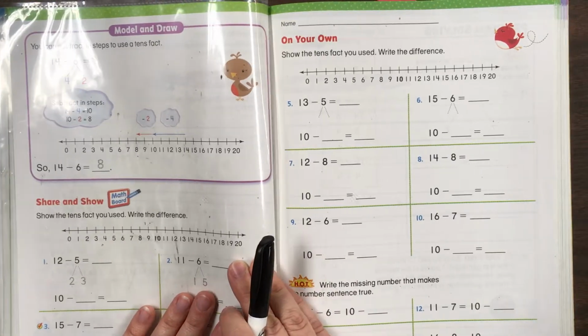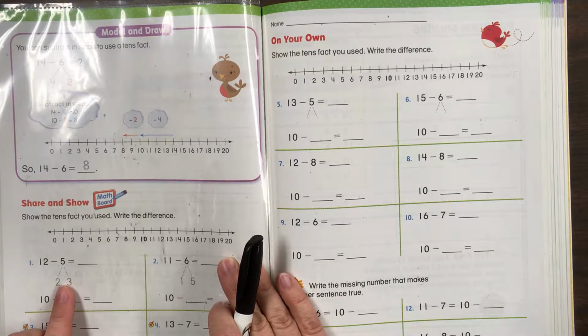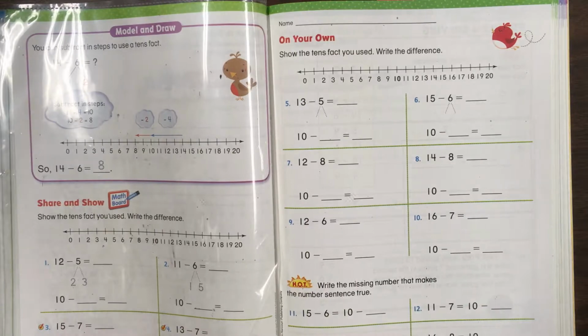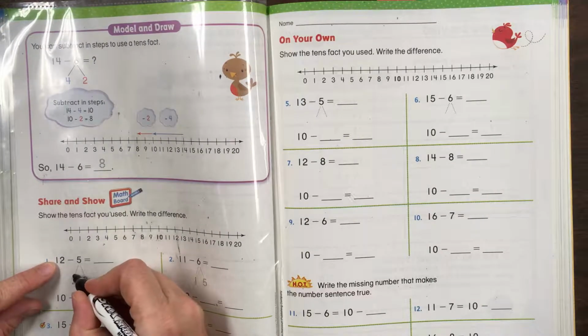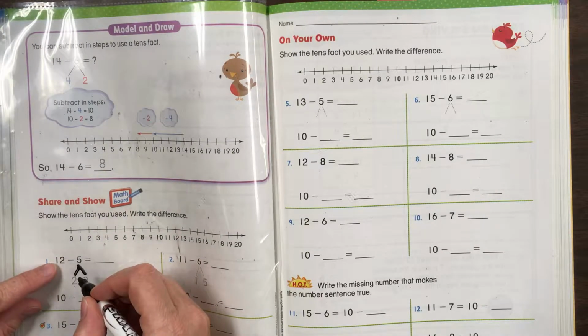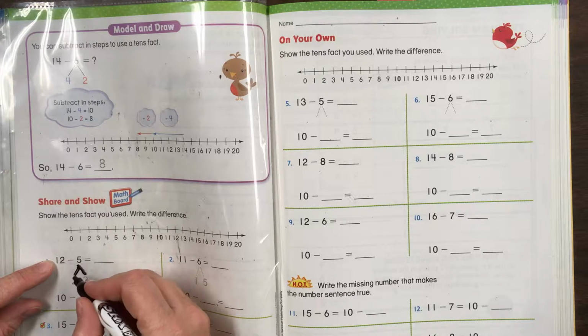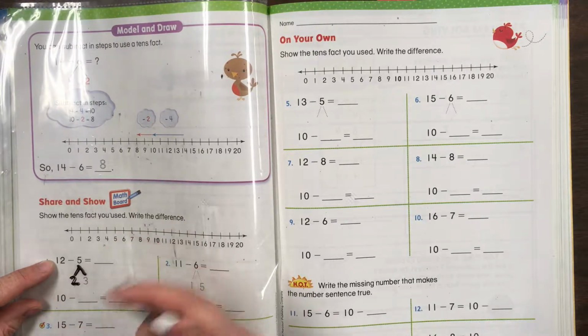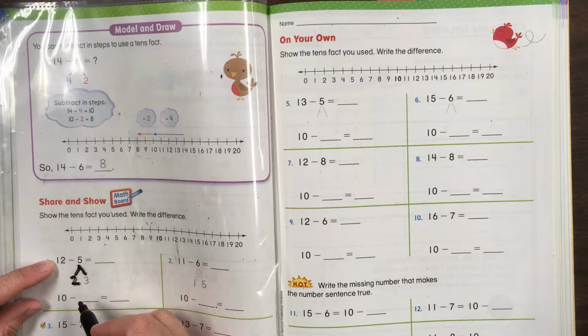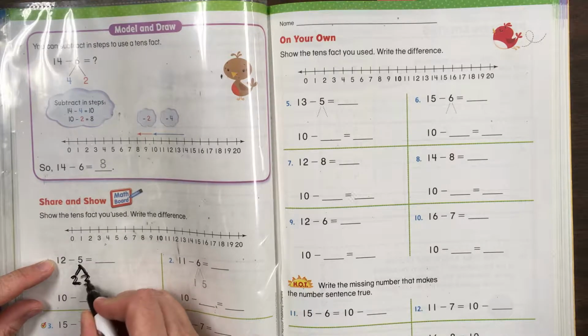Let's look at this. 12 minus 5. So, how much do we have to go back in order to get to 10 from 12? Got to go back 2. And then to finish taking away all 5, how much farther are we going to have to go back? I have to go back 3 more. So let's look at this.